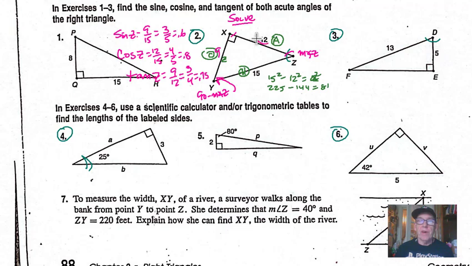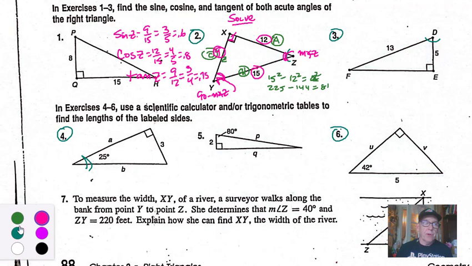Solving the triangle means find all 3 side lengths. If they're not given to you, you need to calculate them, and find all the angle measures. So once you find one acute angle, subtract it from 90, you've got the other acute angle, and then our other angle is a 90. So this triangle would be considered completely solved once we got the actual numbers that went with the angle measures. Okay, let's look at number 3.